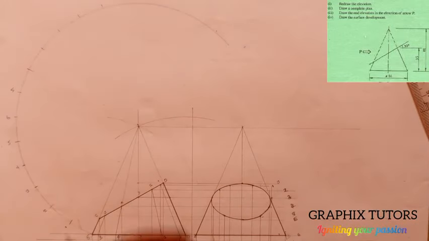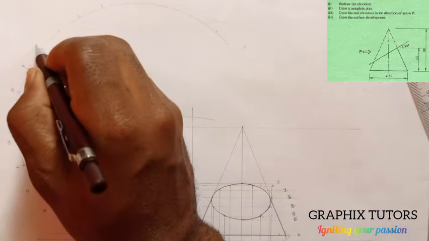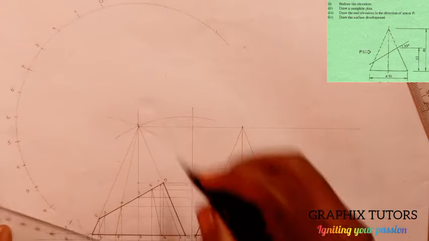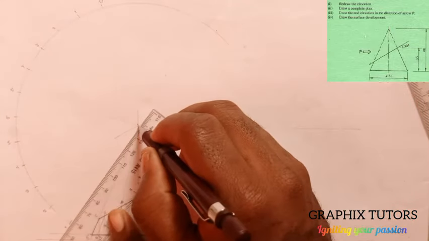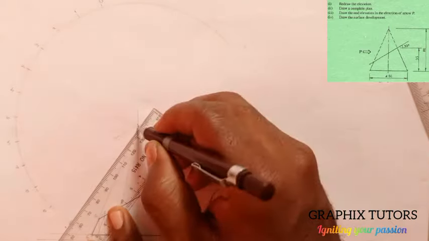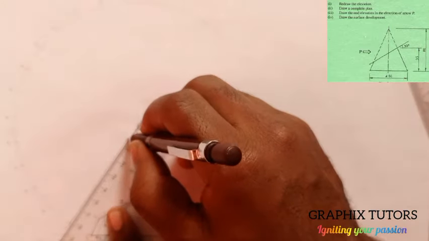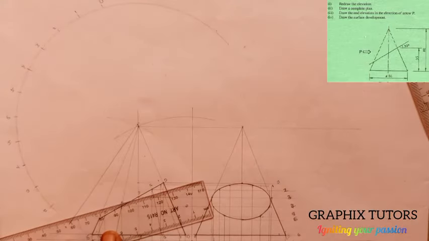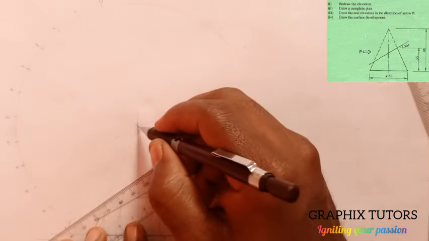So 5, 4, 3, 2, 1, 0. So I'll now use my rule and connect the points. I will draw a radial line that will connect each of those points to the apex part of the triangle, right? So we'll go to the next one.